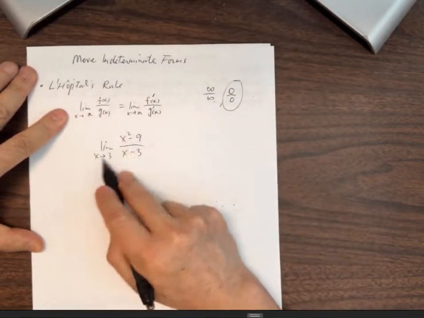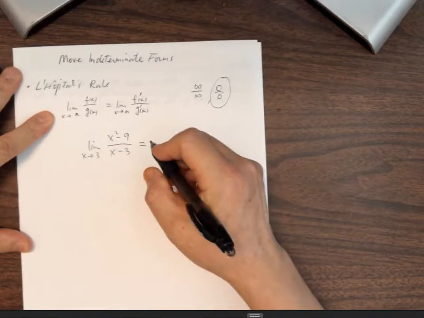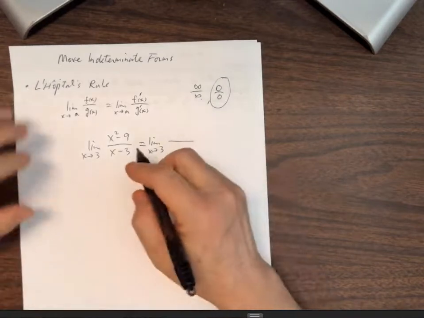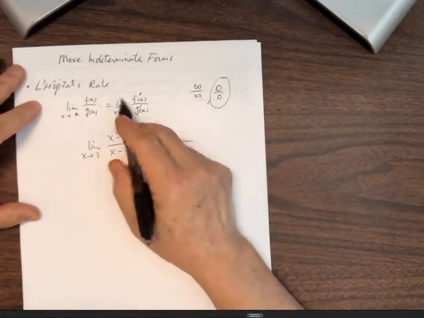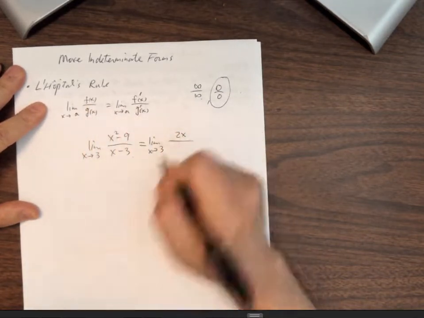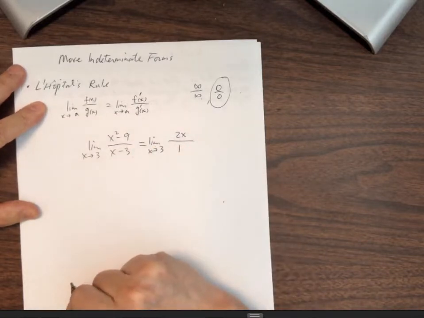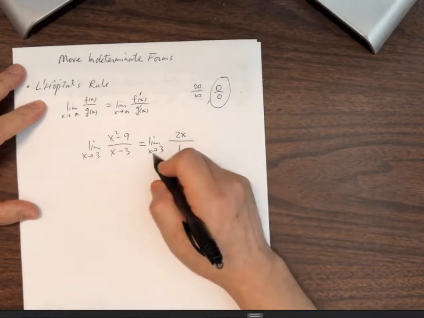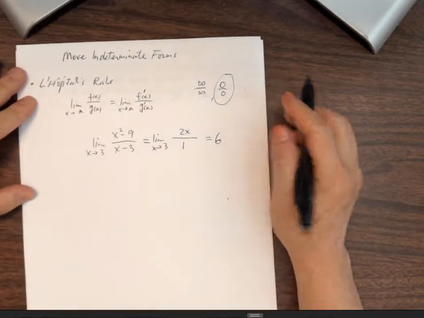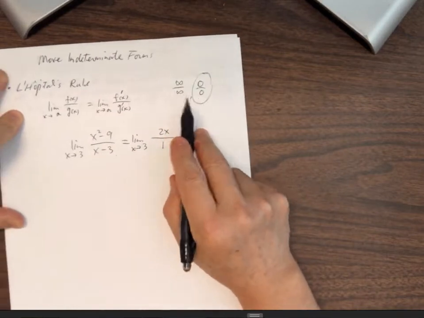So if the limit is an indeterminate form, according to L'Hopital's rule, we can evaluate a new limit. The top differentiated, according to the rule, f becomes f prime. We have simply 2x. The bottom differentiated, simply 1. And this time we do the limit again. As x approaches 3, this will approach 6. So this is how we apply L'Hopital's rule to evaluate an indeterminate form like this, a fraction.